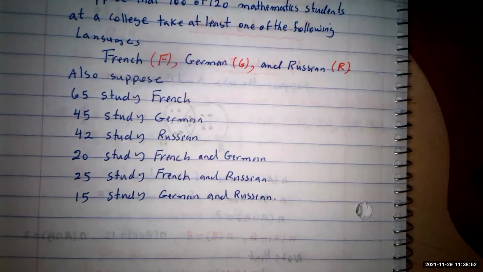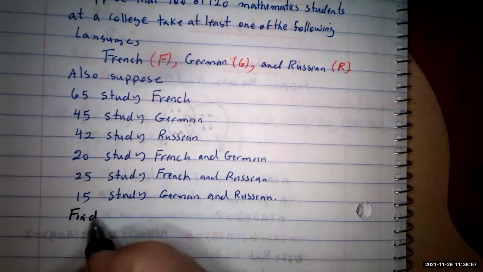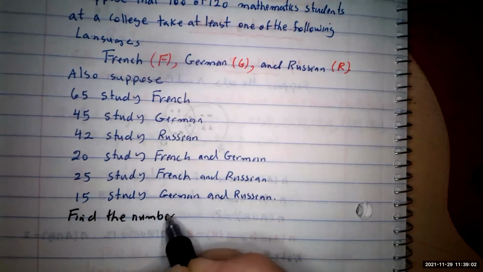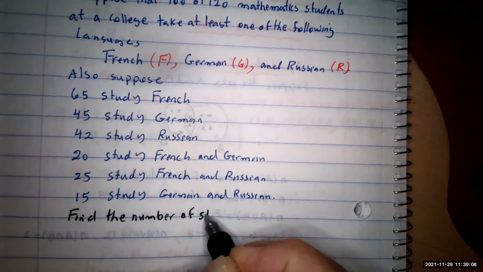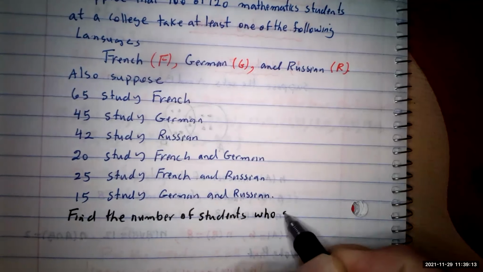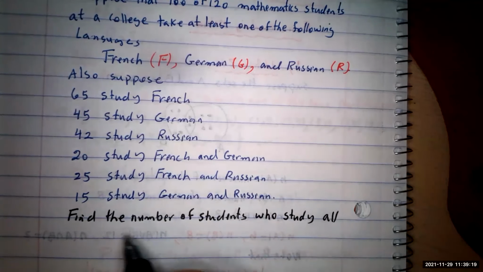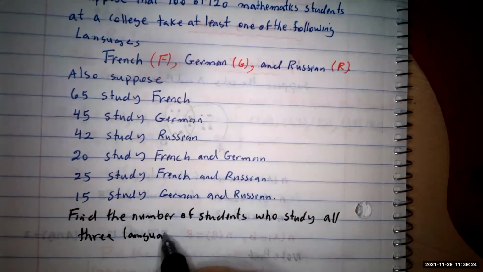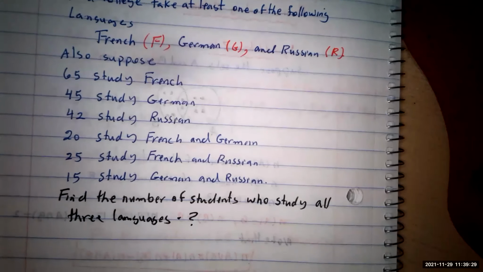We want to find the number of students who study all three languages. That's the question that we have.